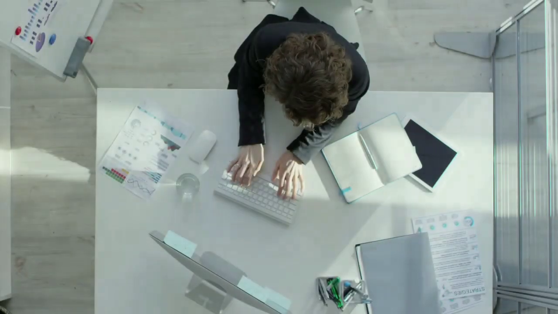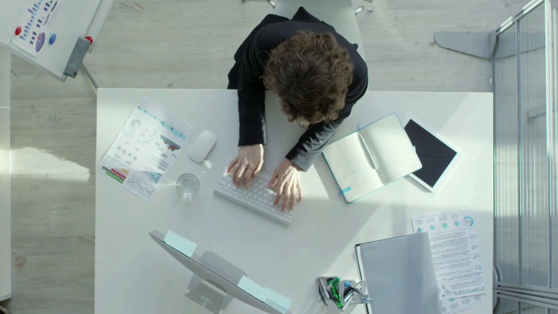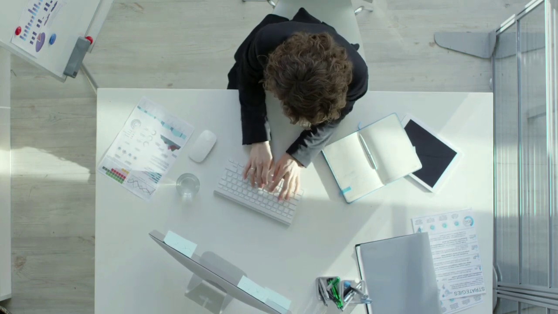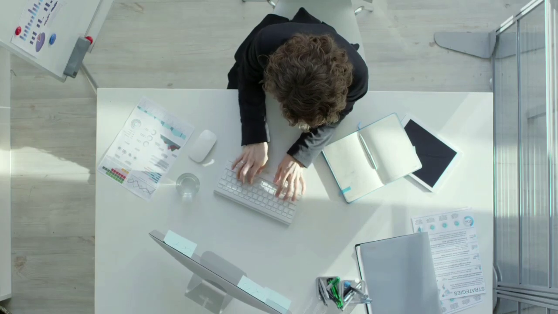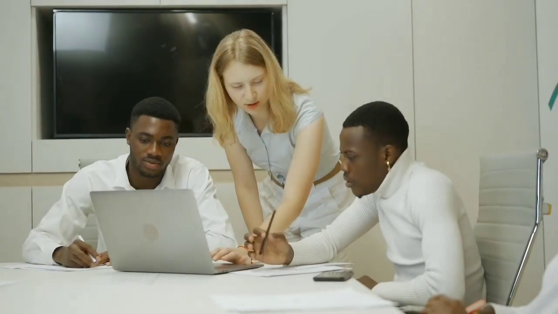3.1 Writing a comprehensive business plan. This section will cover the process of creating a business plan. You'll learn about the key components, including the executive summary, company description, market analysis, organization structure, and financial projections. By the end of this section, you'll have a draft of your business plan.